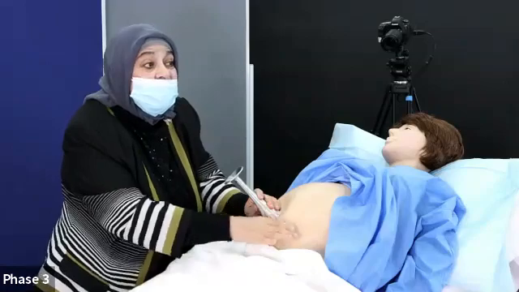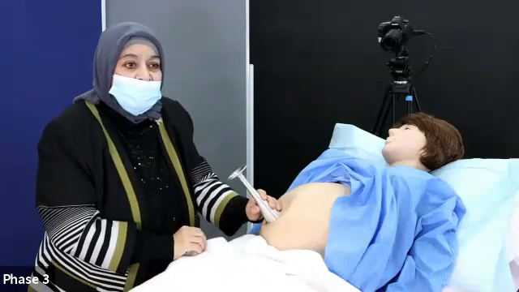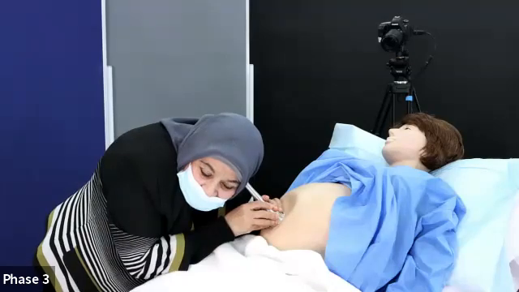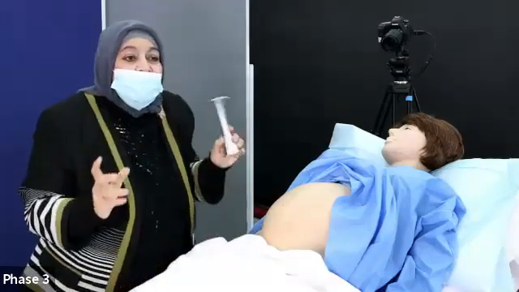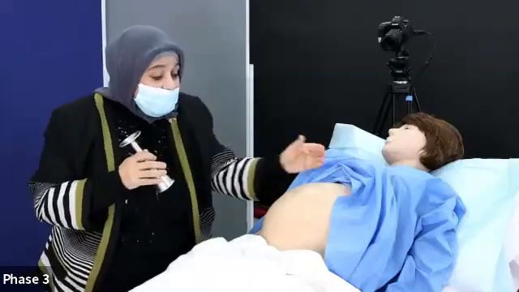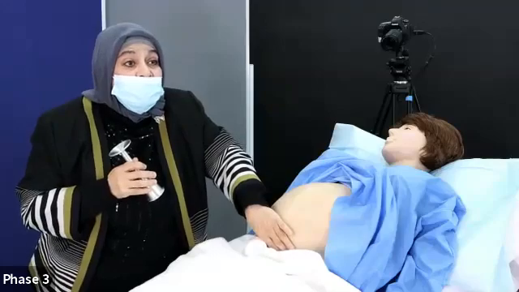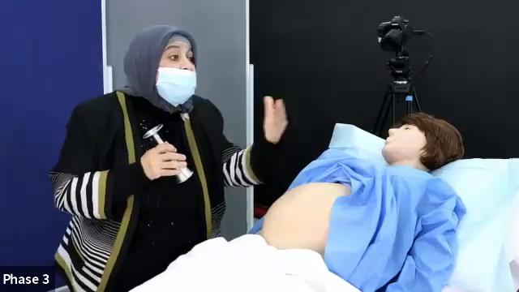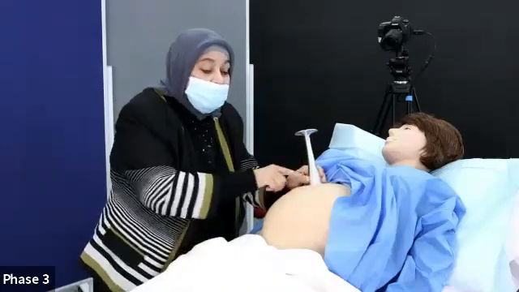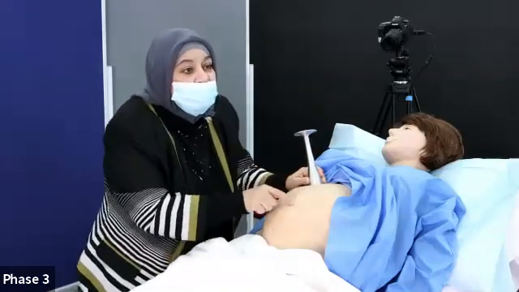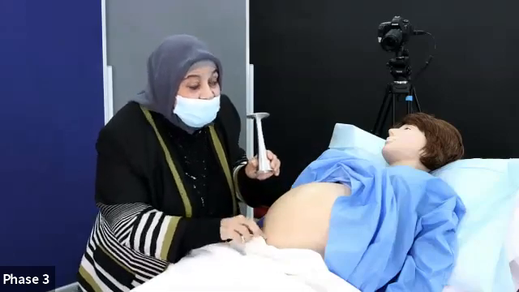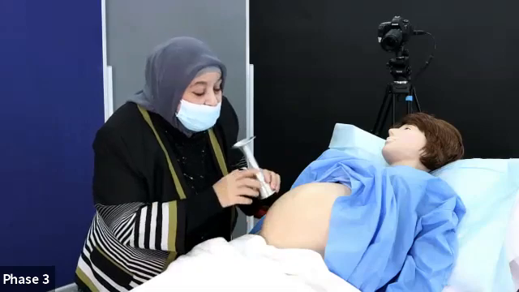If the patient has a vertex presentation, like this, I will hear the fetal heart. Okay. If the patient has a breech presentation, the breech is in the lower uterine segment. Where will you listen to the fetal heart? You will listen above the umbilicus. In a breech presentation, we listen to the fetal heart above the umbilicus, while in a vertex presentation, you will hear the fetal heart below the umbilicus.